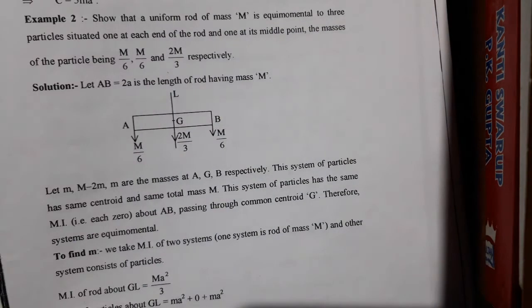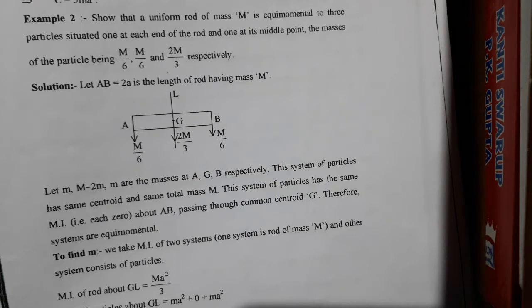So what is the moment of inertia of a rod passing through the centroid? We have done this already in the beginning of the class, where we found the moment of inertia of a rod about the center as well as at the end.